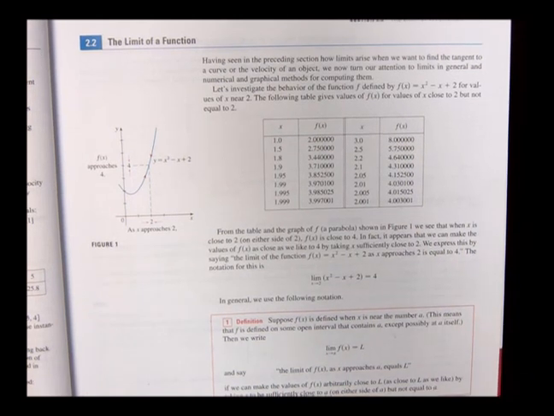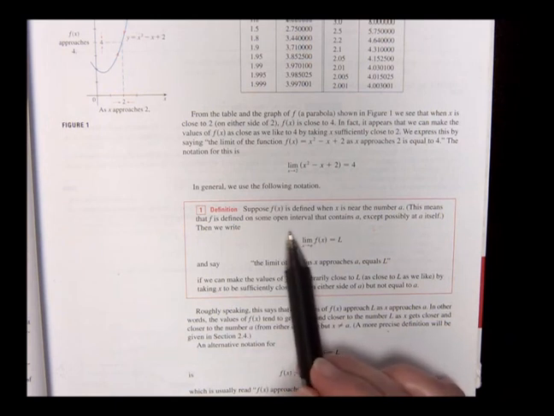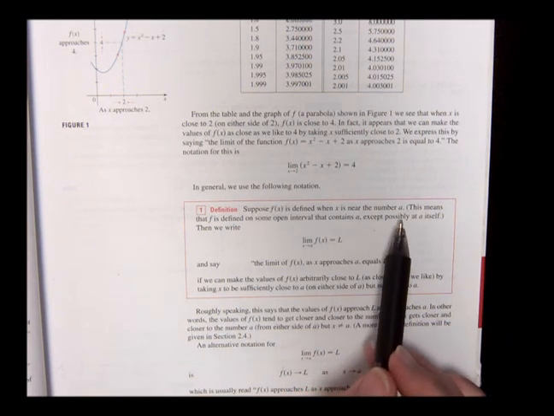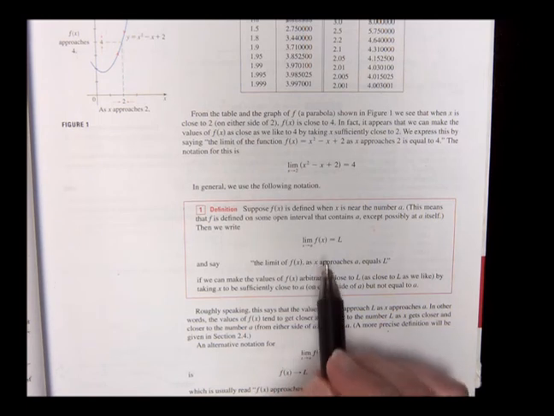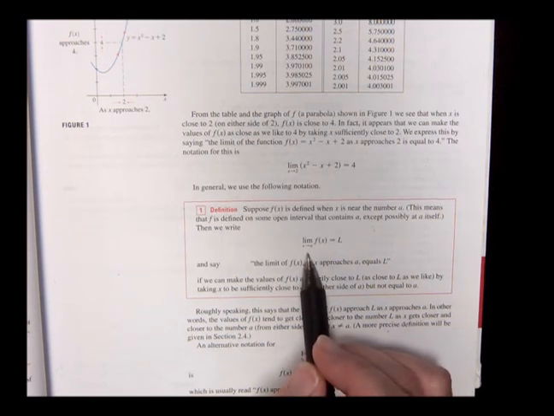So let's look at a definition. Suppose f of x is defined when x is near a number a. So we have some kind of graph, but there's a specific point a that we're interested in. We want to find out what the limit is at that point.